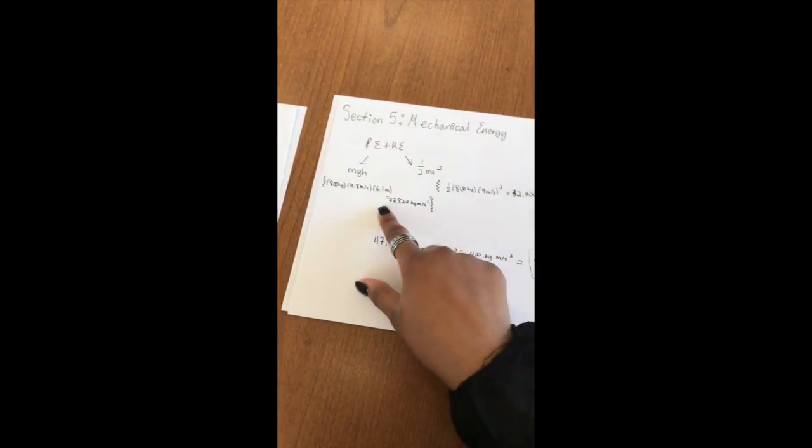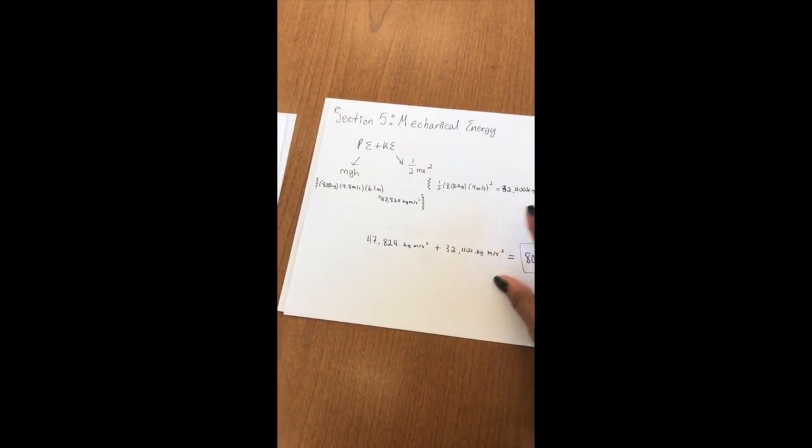So now that we have our potential energy and our kinetic energy, we're going to add the two together to get a total or mechanical energy of 80,224 kilograms meters per second squared. And that, my friends, is how you find mechanical energy.